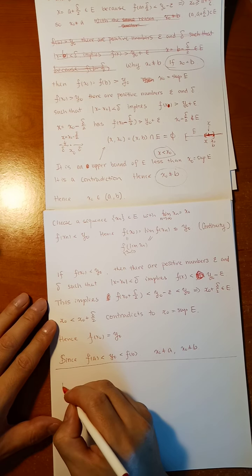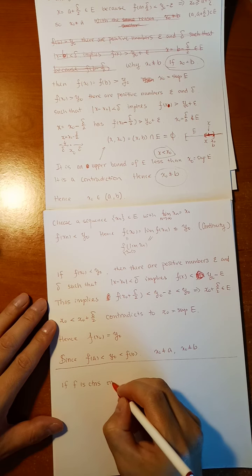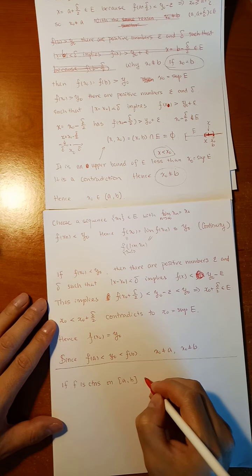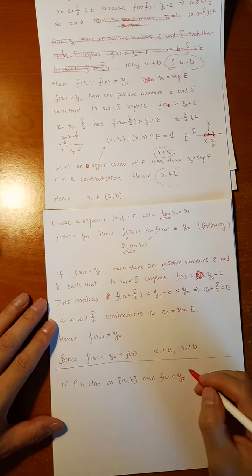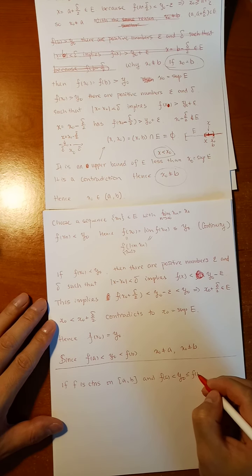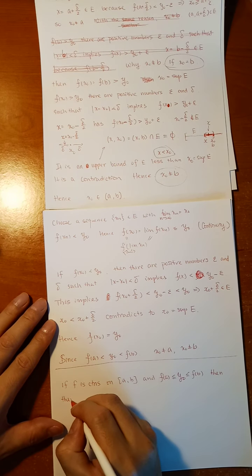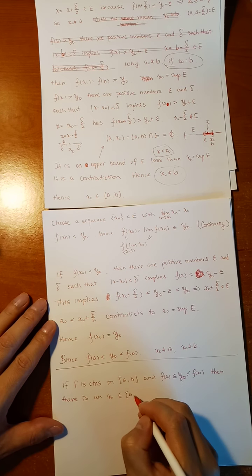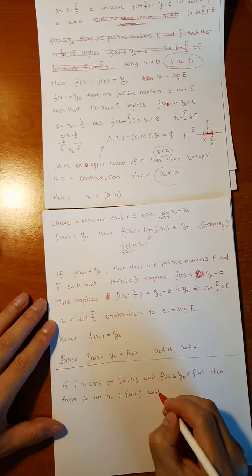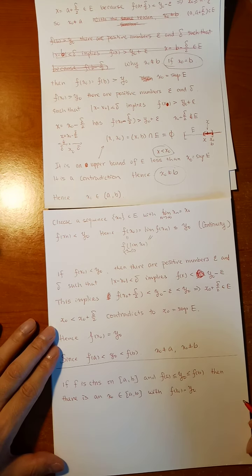If f is continuous on the closed interval [a, b] and y0 is between f(a) and f(b), well, still we assume f(a) is less than f(b), then there is an x0 in the closed interval [a, b] with f(x0) equal to y0.